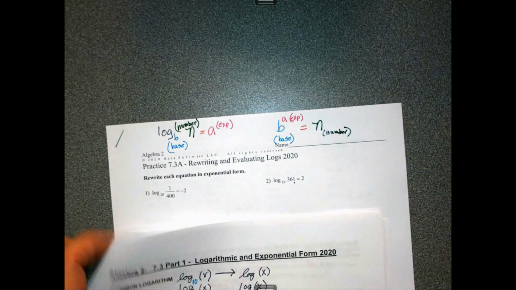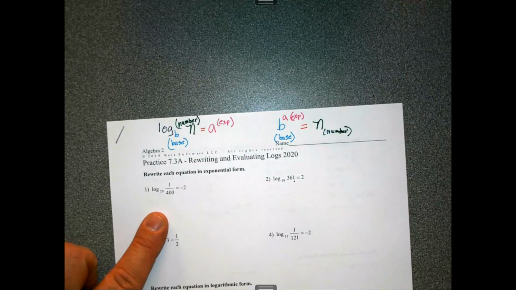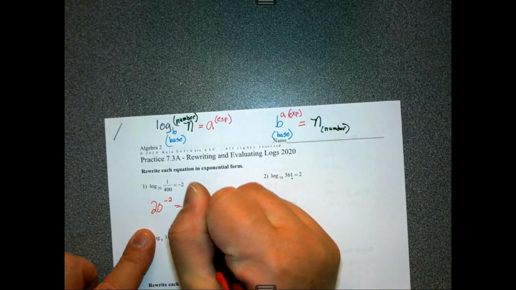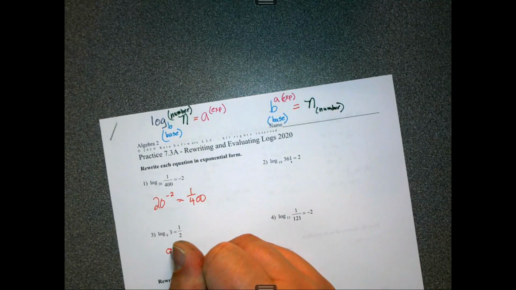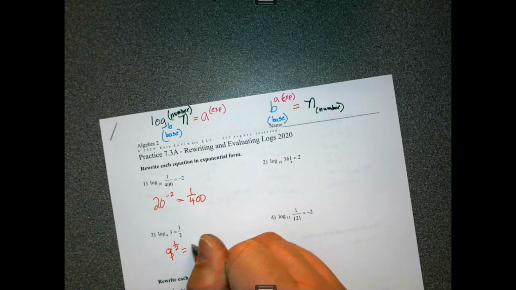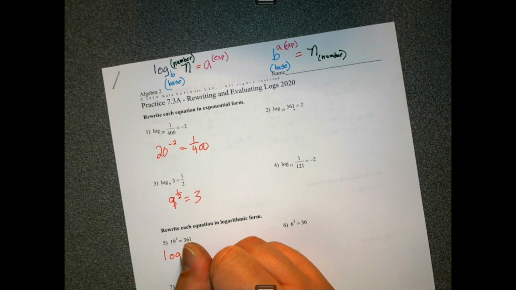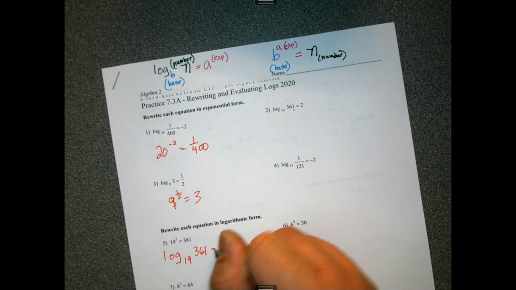So like this. My base is going to be 20. 20 raised to the negative 2 equals 1 over 4. And 9 to the 1/2 equals 3. Log, my base is 19, to the number 361, equals my exponent 2.